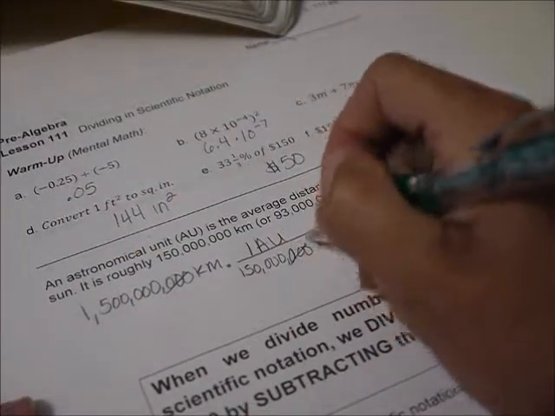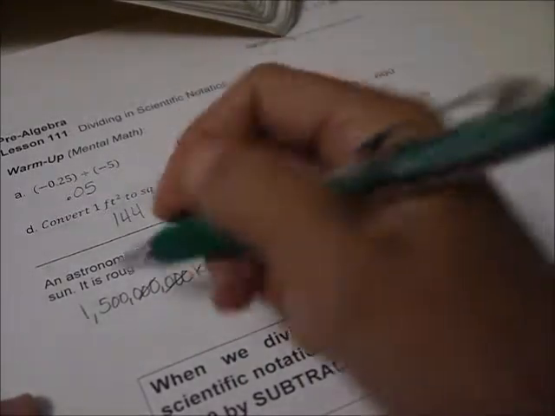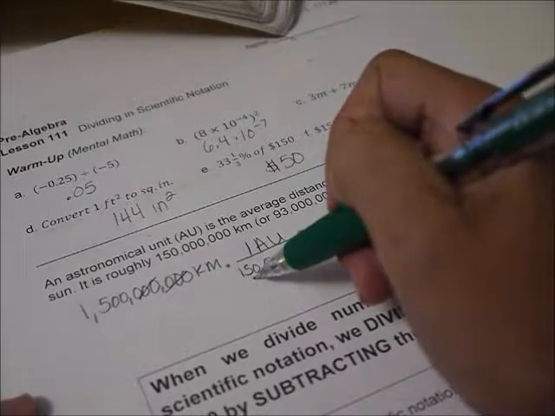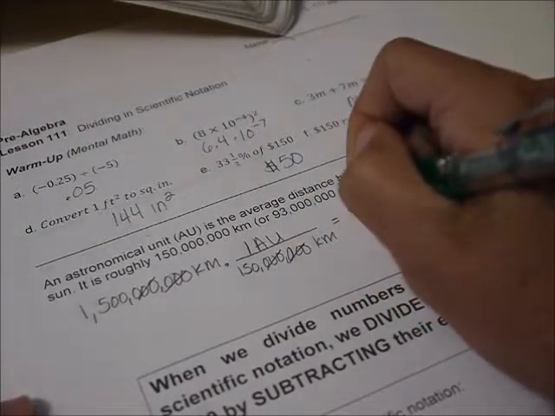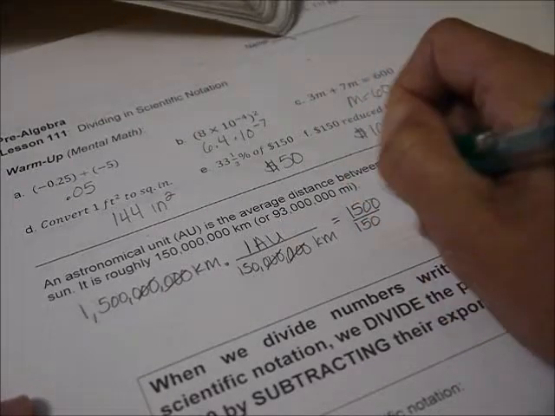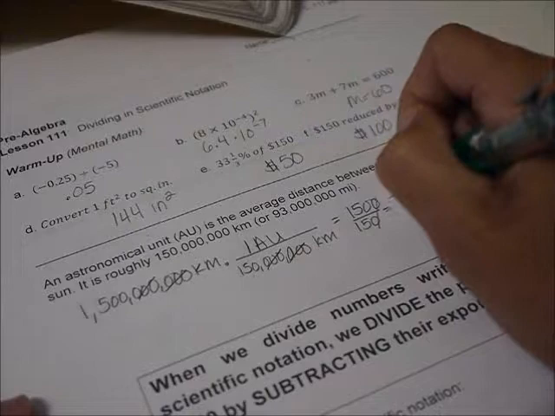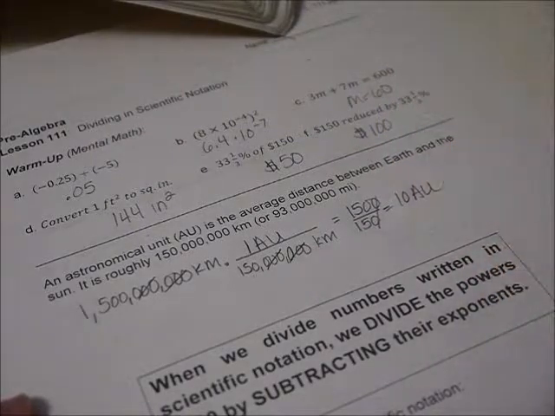Oops, that should be a 0. Cross, cross, cross. And we get 1,500 over 150. I'll just show you it that way. Then I'll show it to you with scientific notation. Okay, so now we've got 150 over it, so we get 10 AUs.